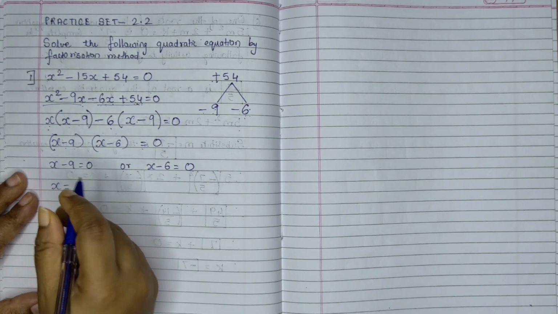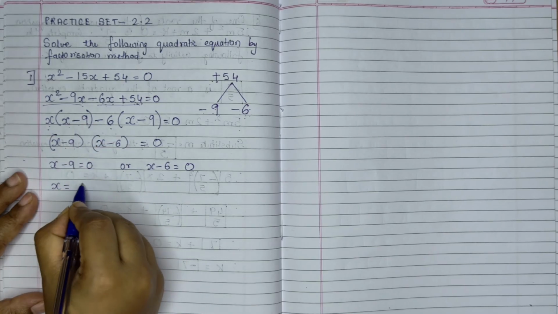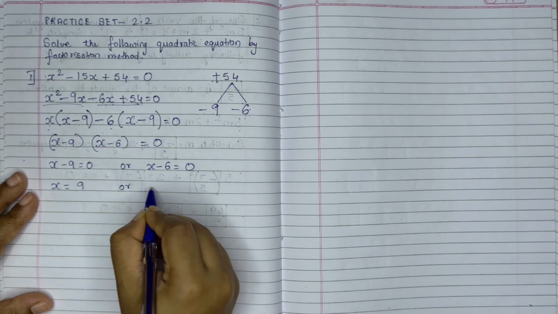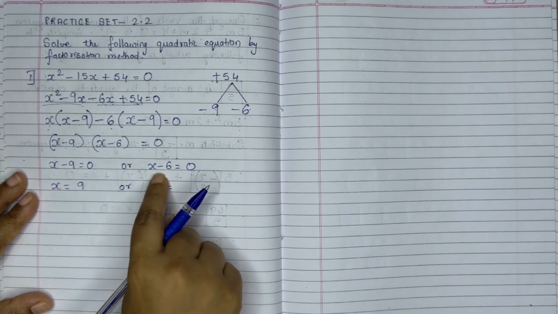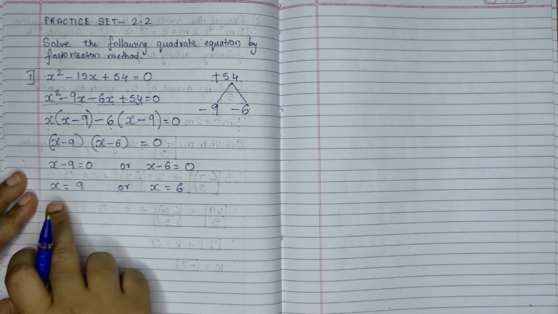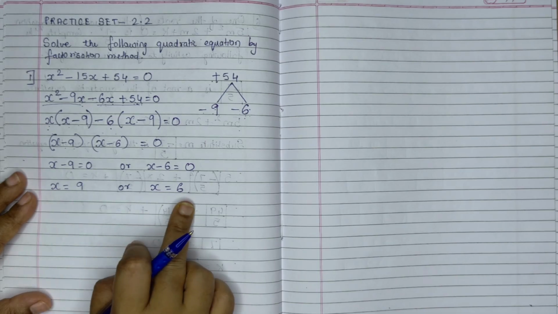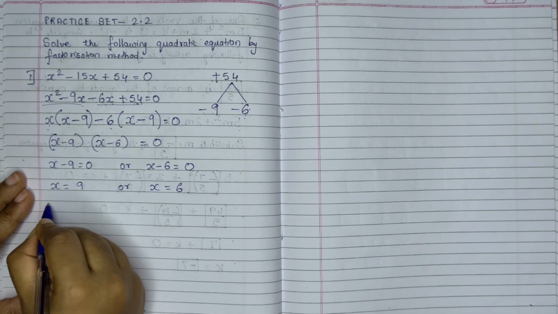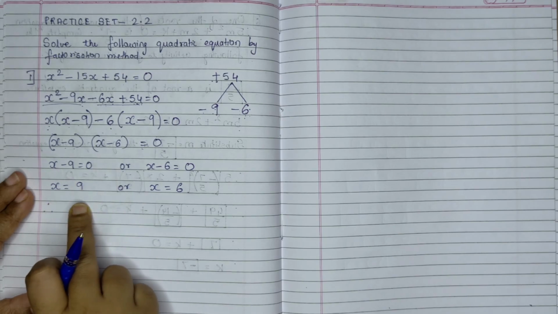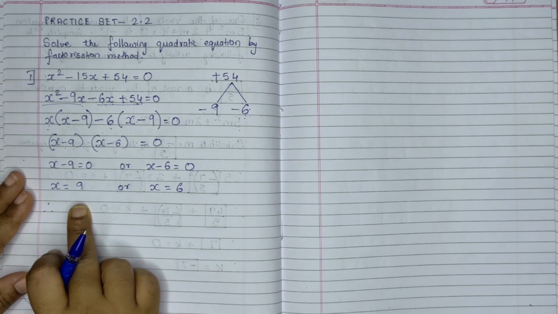Now x is equal to, the minus sign when you transfer to the right hand side becomes plus 9, or x is equal to, in the same way, minus 6 becomes plus 6. That means here we got x is equal to 9 or x is equal to 6. Therefore, 9 and 6 are the roots of the quadratic equation. Understood?